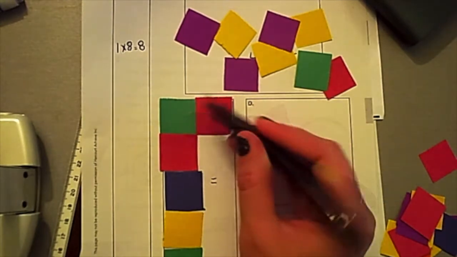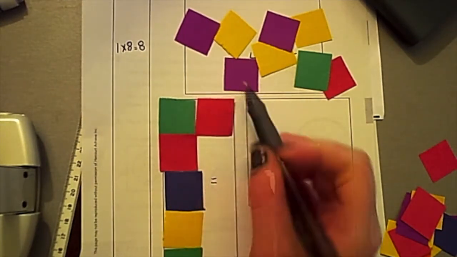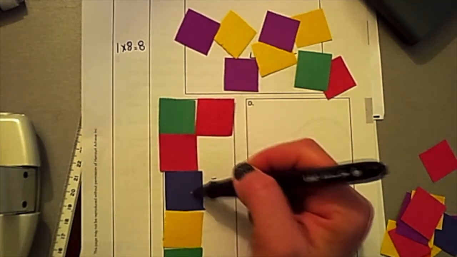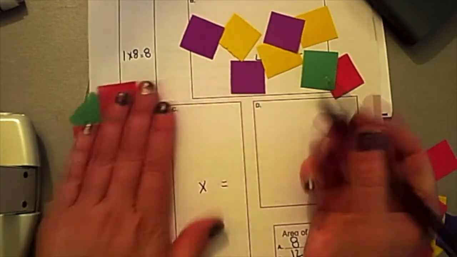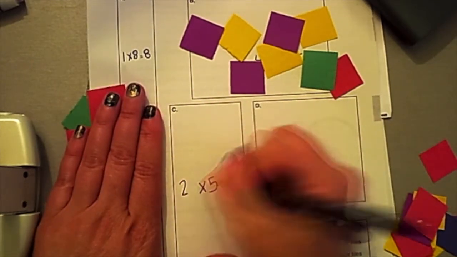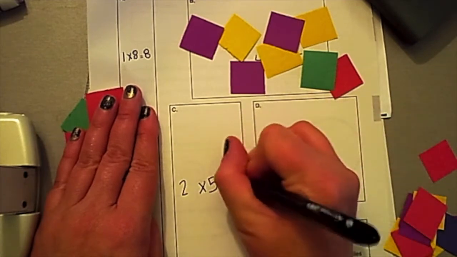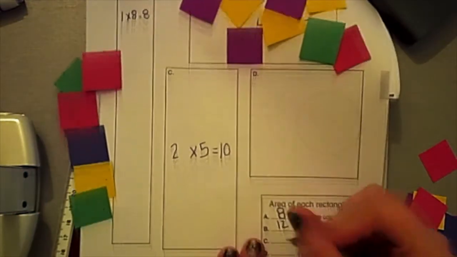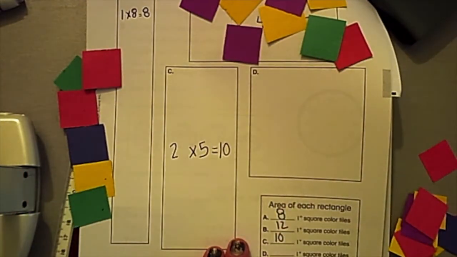So it's how many across? 1, 2, and how many down? 1, 2, 3, 4, 5. So it's 2 times 5. And you guys know 2 times 5 is 10. Very good. Go ahead and fill it in down here.